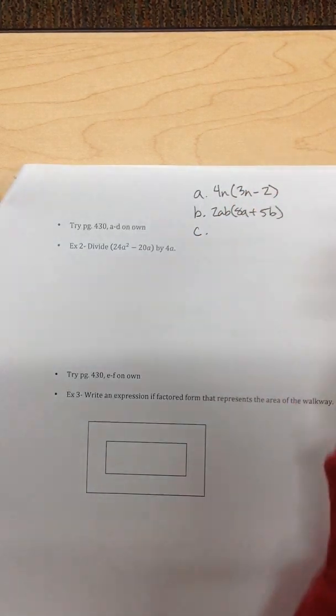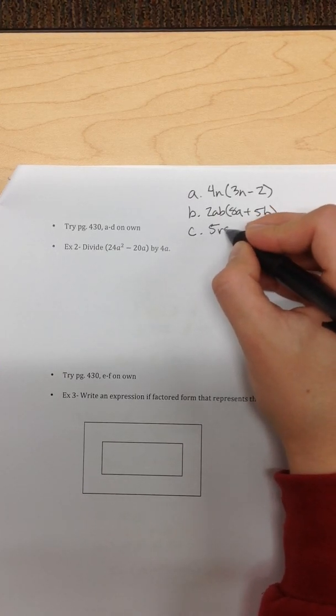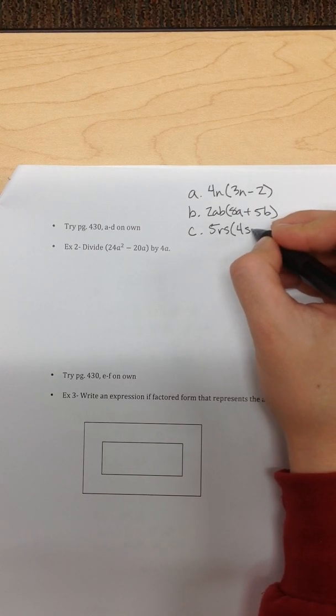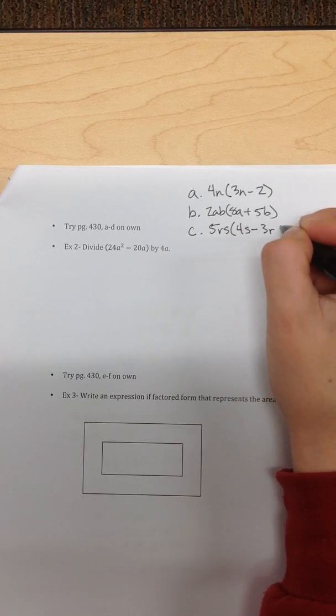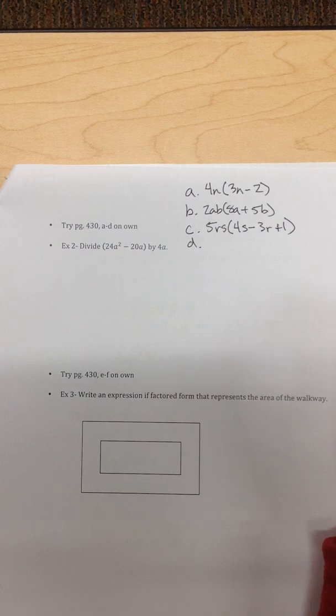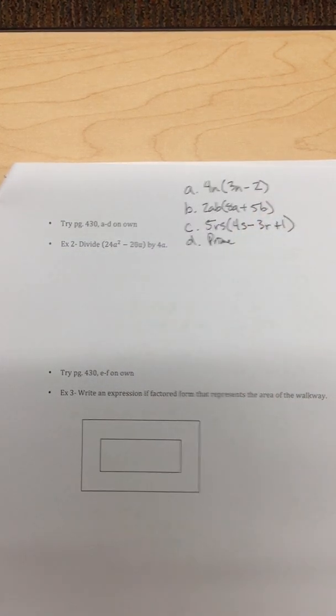For C, they got 5rs out front, and then inside 4s minus, or plus a negative, 3r plus 1. And for D, they got cannot be factored, or prime would be fine for that as well.